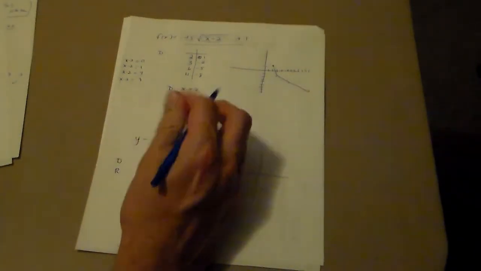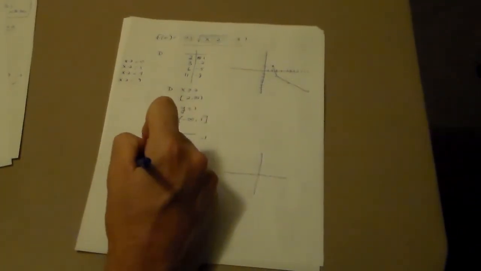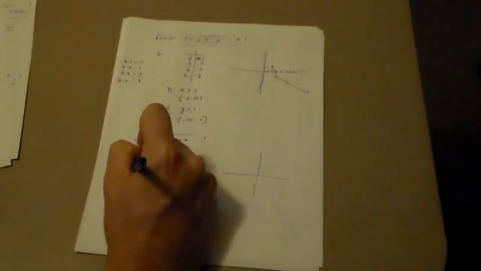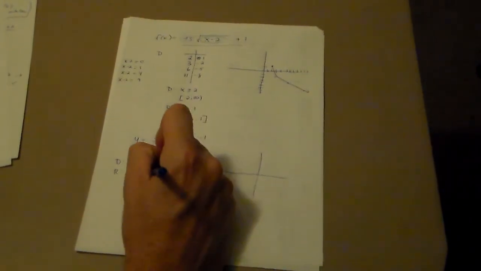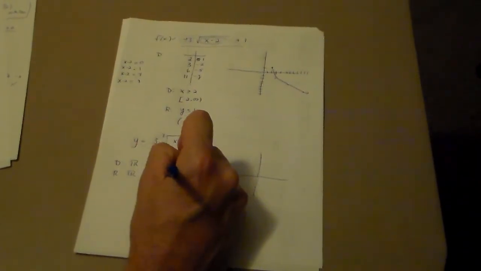Okay, so I hoped you paused the video. Now, it's a cube root, man. So what's true about the cube root? It's going to be all real numbers. It's a beautiful thing. Okay, it is a beautiful, beautiful thing. It's easy to do.